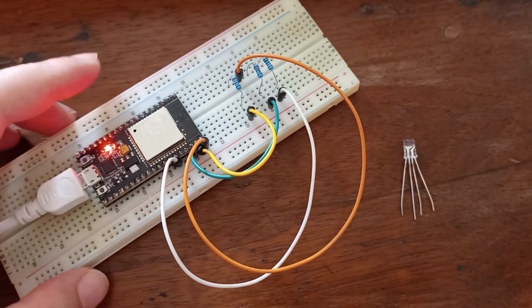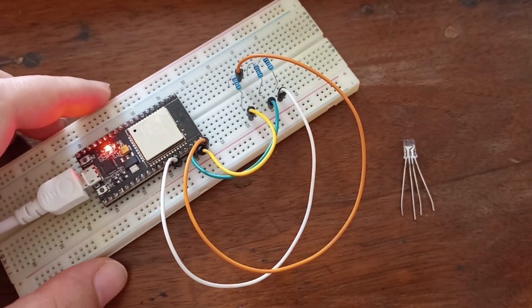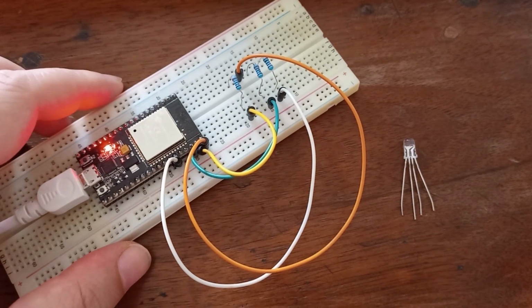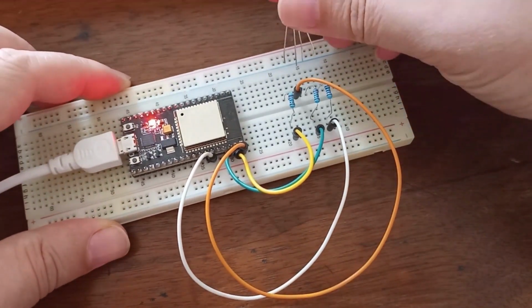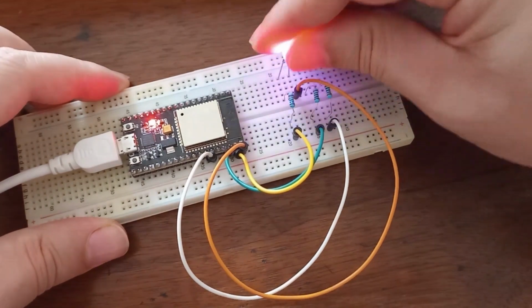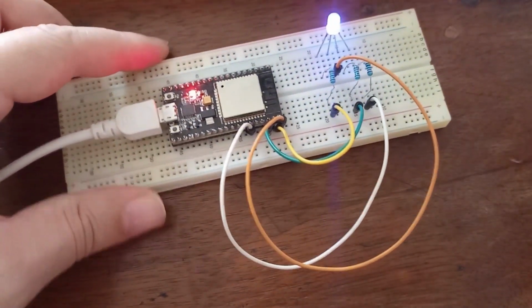And on the right side we have a NodeMCU ESP32 microcontroller. Everything is set. I just need to hook up my RGB diode in here. Alright, we already have some colors.